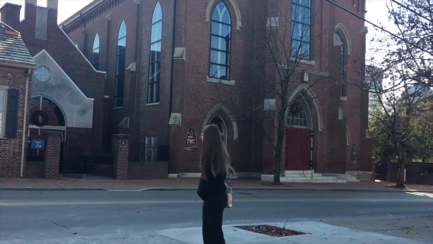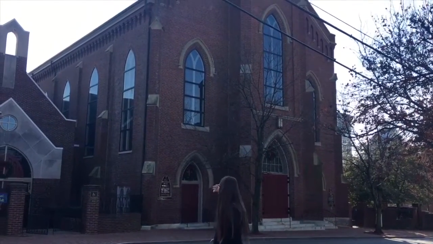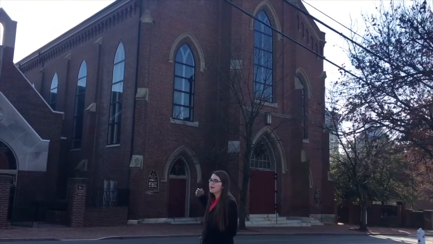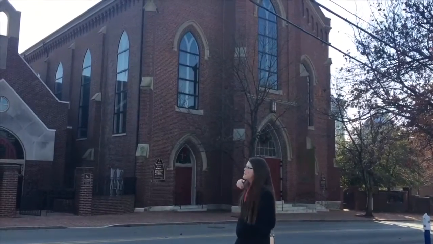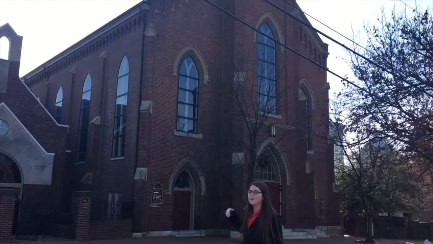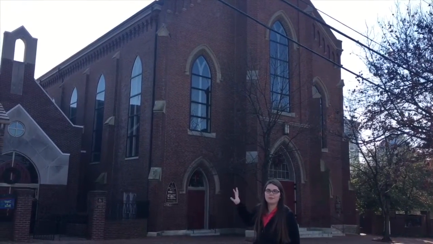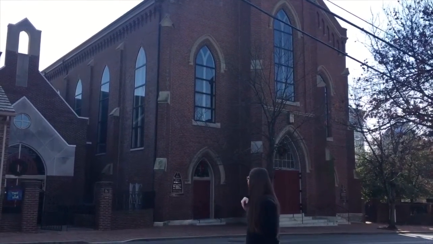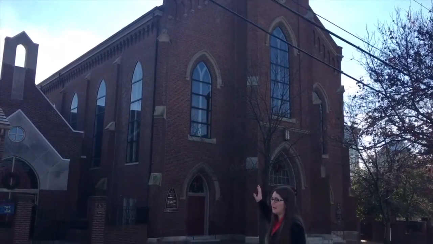Hello, we are back again at the First Presbyterian Church, and we're going to talk about the red brick as it continues from the Hunt Morgan House to the Presbyterian Church. That's a great example of unity. And then we also have some different shapes on this building than the Hunt Morgan House. We have some different archways, and the windows are a little differently shaped. And then we also have some shapes in the windows, and that is like stained glass.